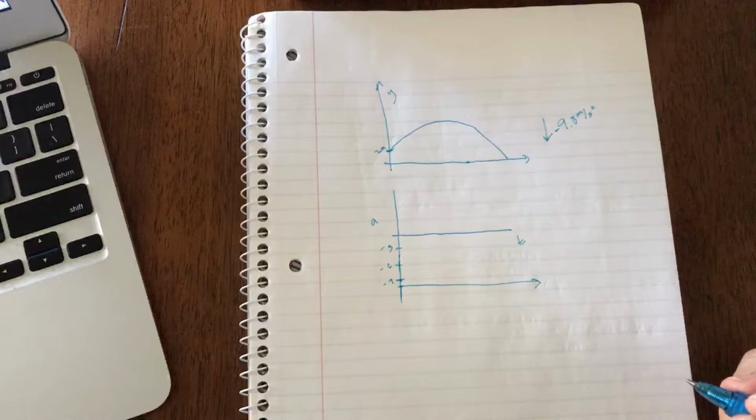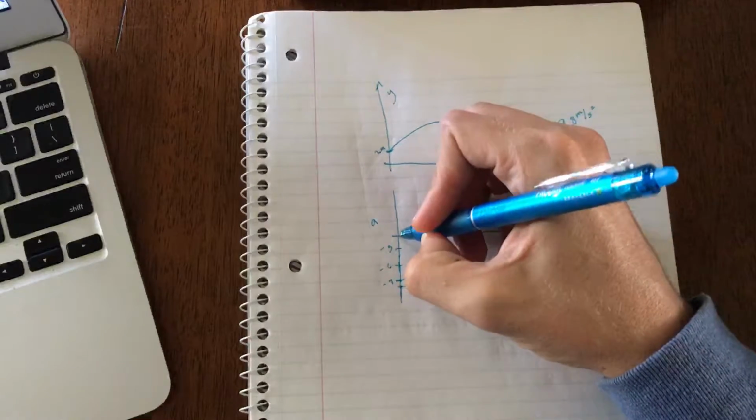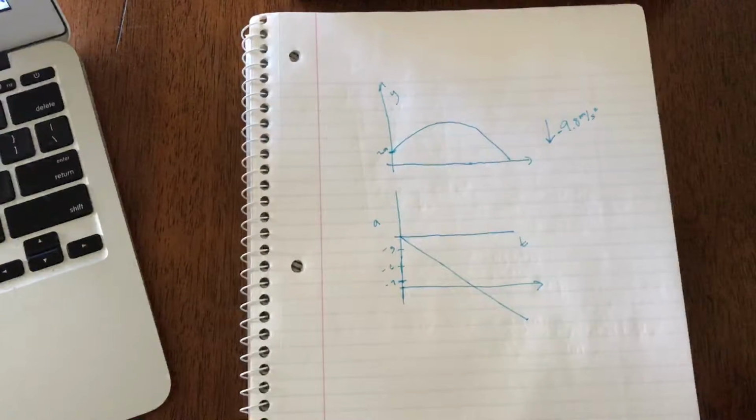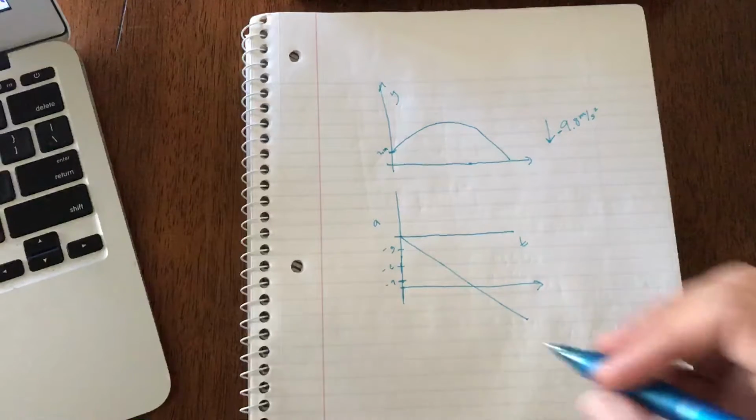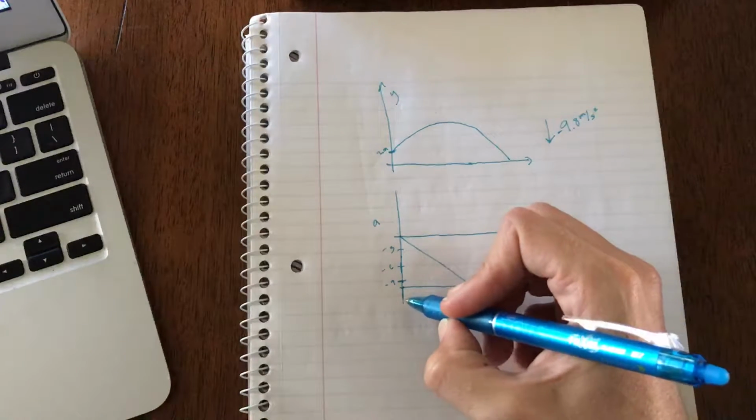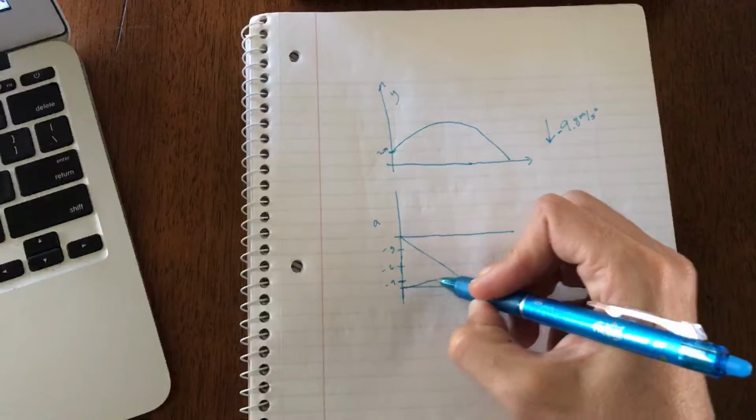A gradually increasing negative value. So that would be something like this. Well, that would mean that the acceleration is changing, which we know it's not. An increasing rate of negative values over time in a parabolic curve. So I suppose that would be something like that.